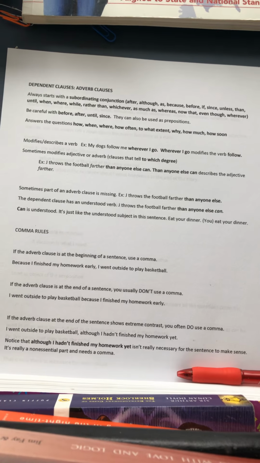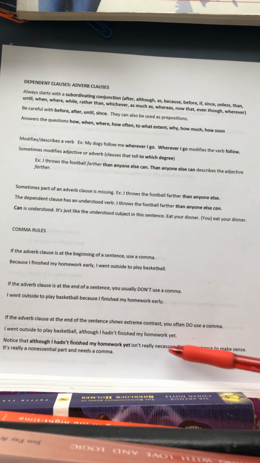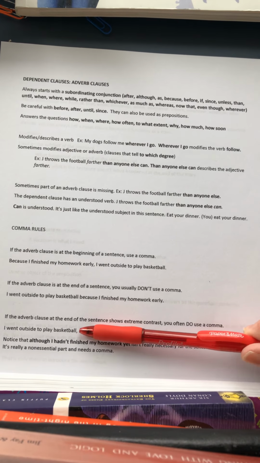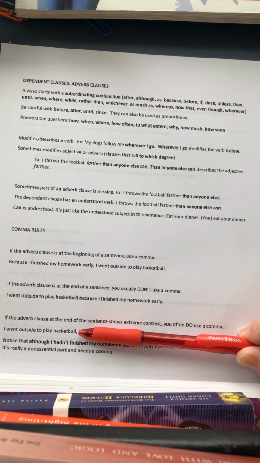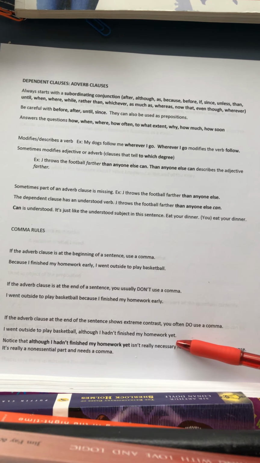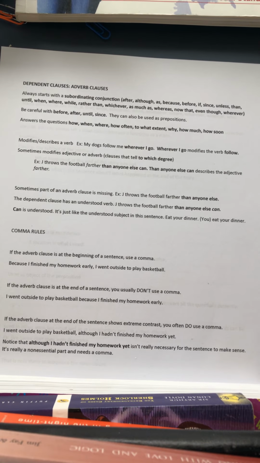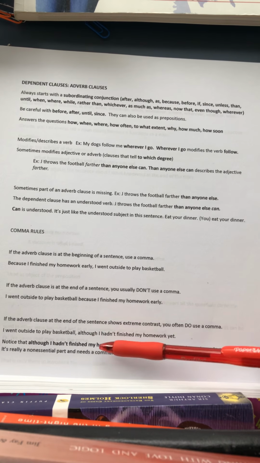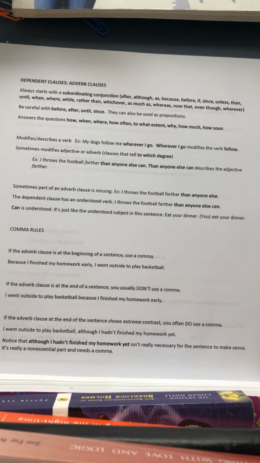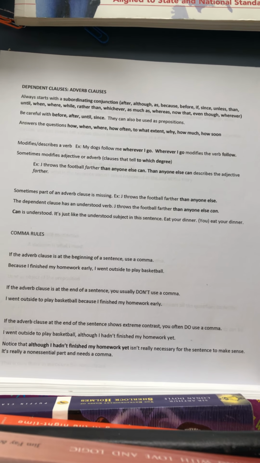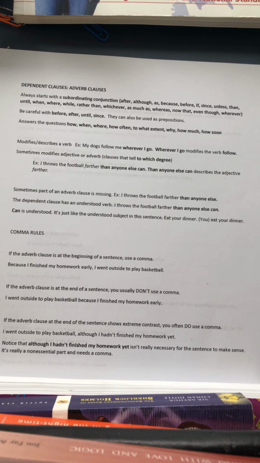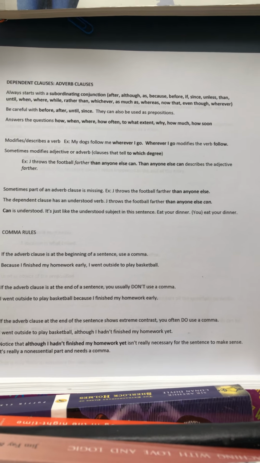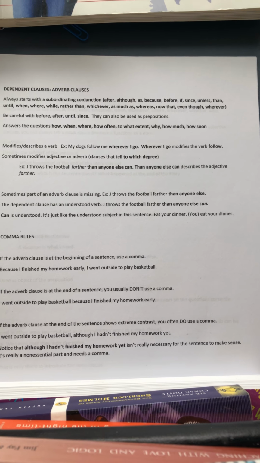Notice that this part really isn't necessary for the sentence to make sense. You could say, I went outside to play basketball. It makes sense. I don't have to have this extra information, although I hadn't finished my homework yet. So it's really kind of non-essential, and you're going to put a comma before this one. If it's not a big contrast, you're not going to put a comma. But sometimes when there's a contrast like this, a word like although, or even though, you're going to add the comma.